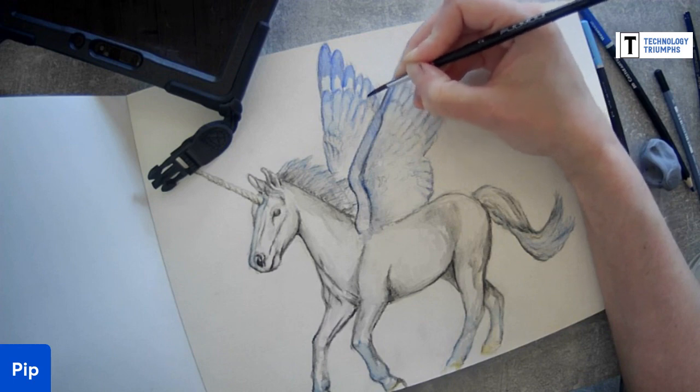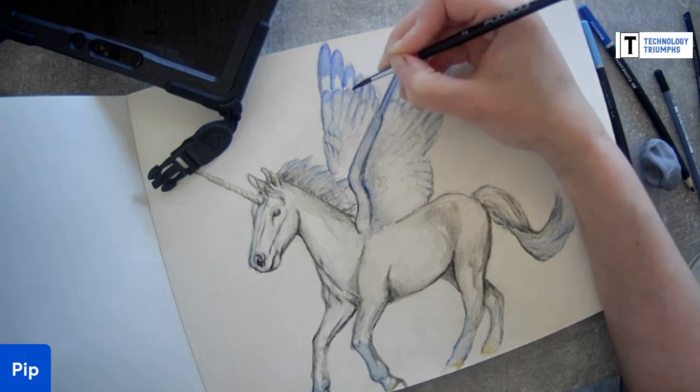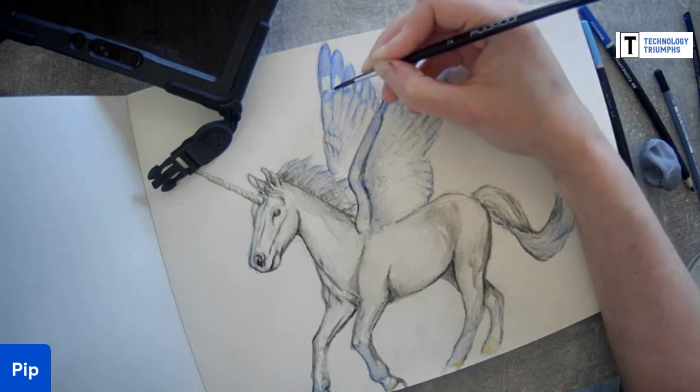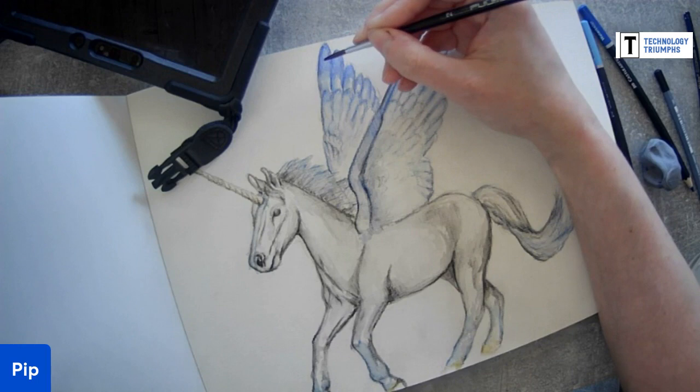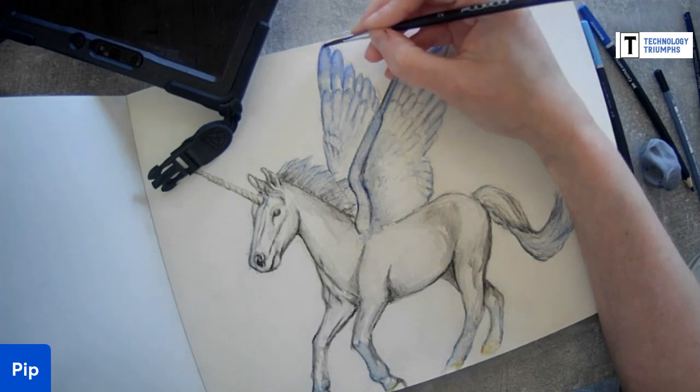I do find drawing horses tricky. Well, and it's the wings. I find that really tough as well. Don't worry, mine's way worse. Don't say that, Michael. It looks like a wing.